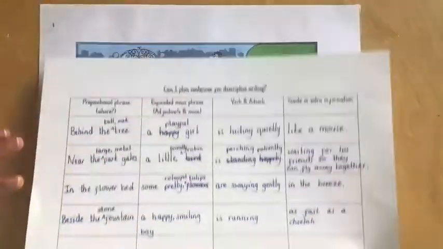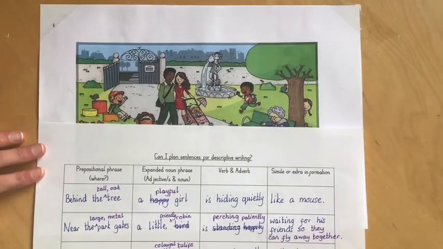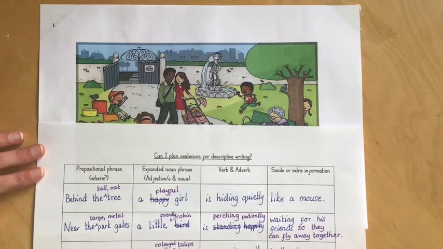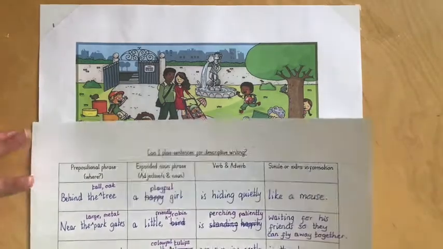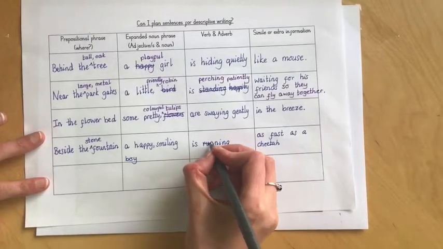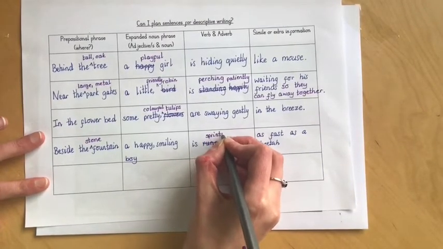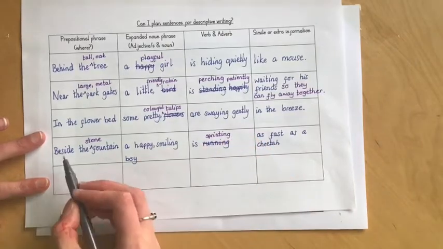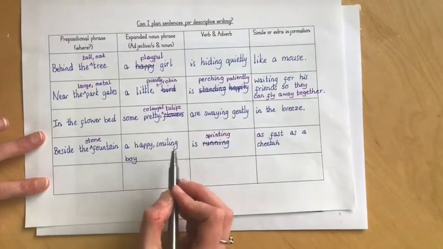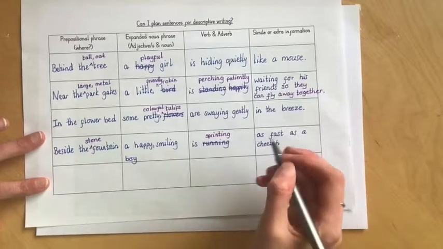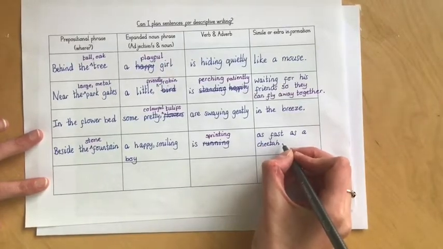Oh, can you think of any other words for running? If someone is running really fast, what other words could we use? Okay, I've thought of the word sprinting. Okay, when someone is sprinting, they are running really quickly. So I'm going to change that word running to the word sprinting. Beside the stone fountain, a happy, smiling boy is sprinting as fast as a cheetah.